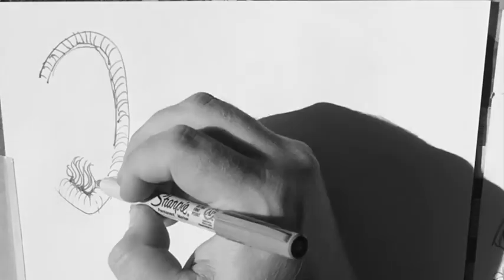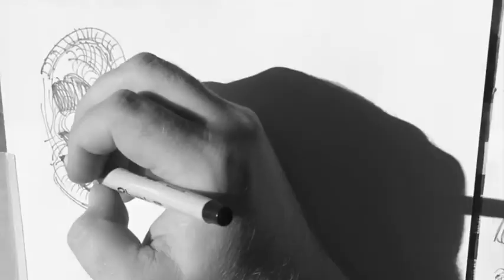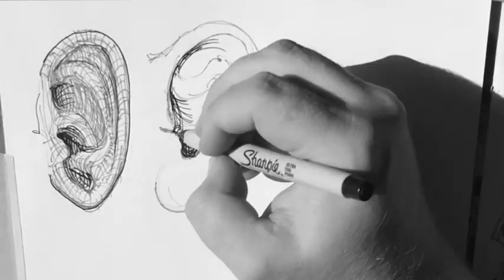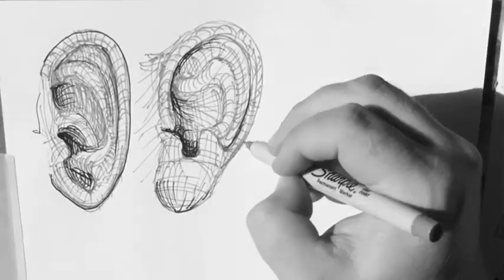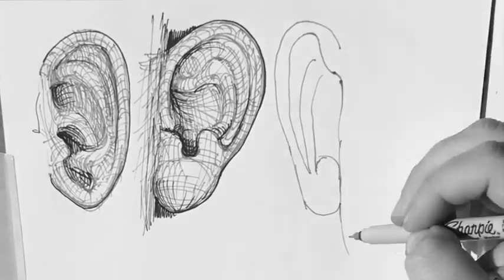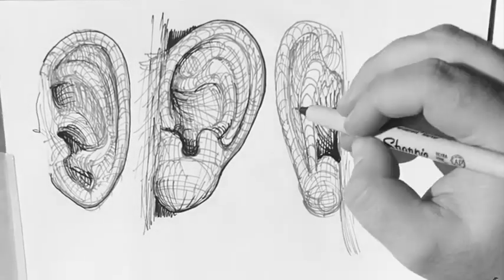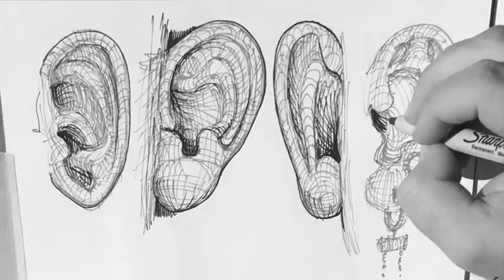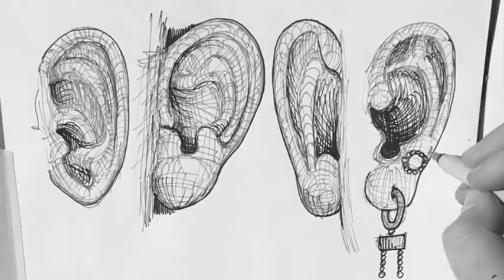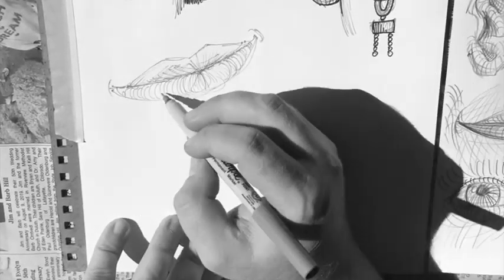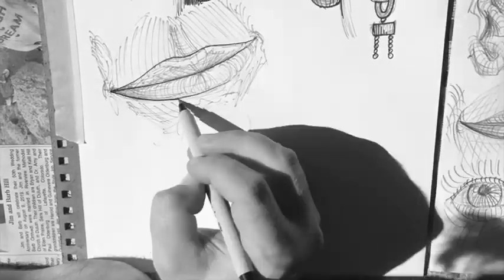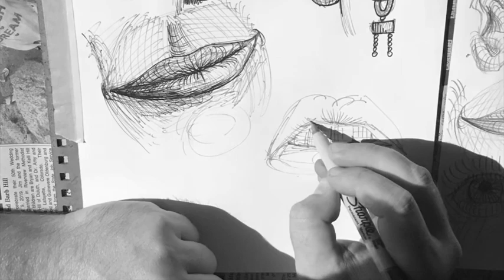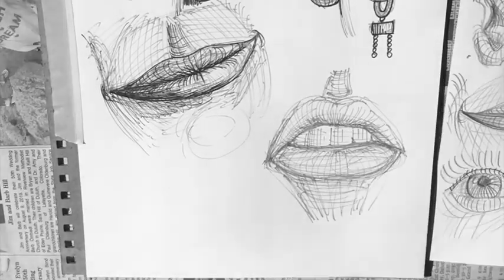So I want you to fill the page with these. It might take more than one page to do. So I want 4 ears, 4 noses, 4 mouths, and 4 pairs of eyes. So here's 4 ears, just laid in cross contour, and some lips and mouths as well.